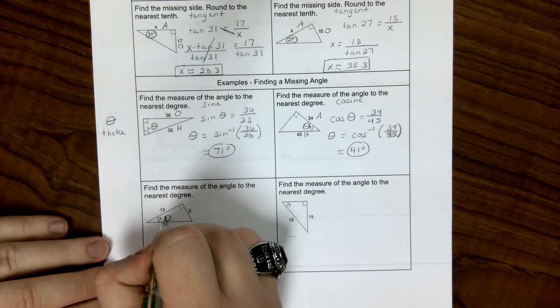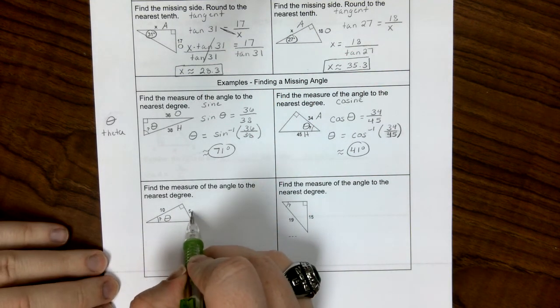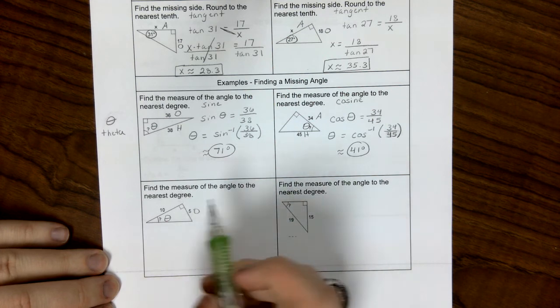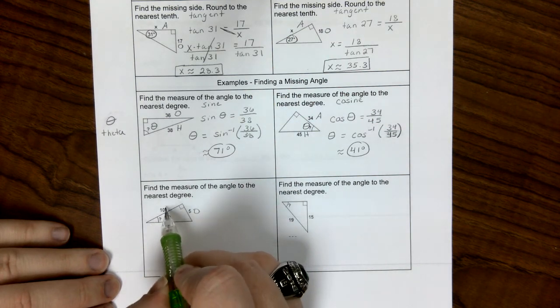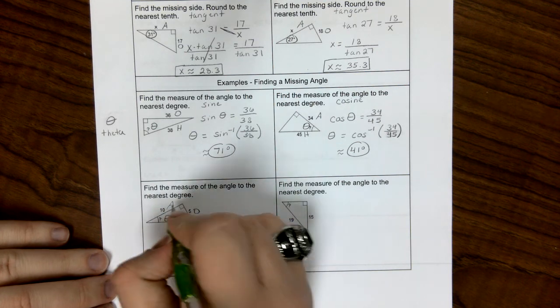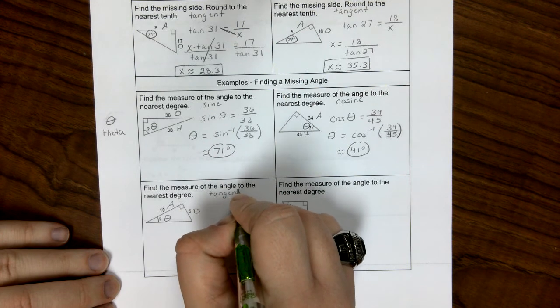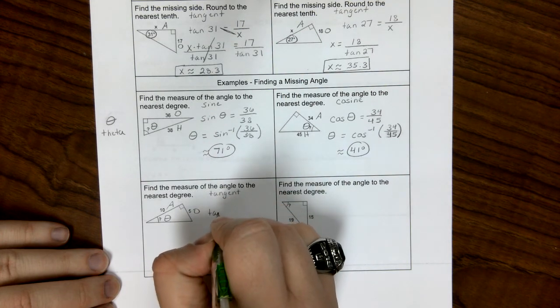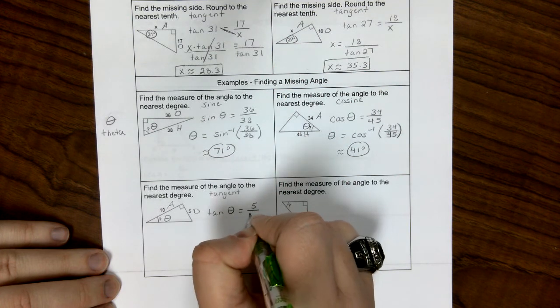Right here's theta, or capital X. I have to go across the triangle to get here, so that's opposite. And then this is the leg next to it, so that's adjacent. So this is a tangent problem. So tangent of my angle is opposite over adjacent.